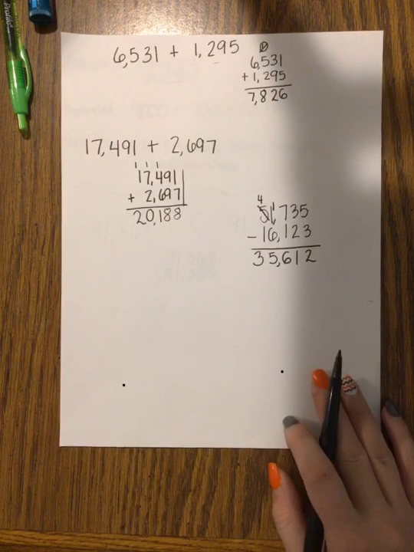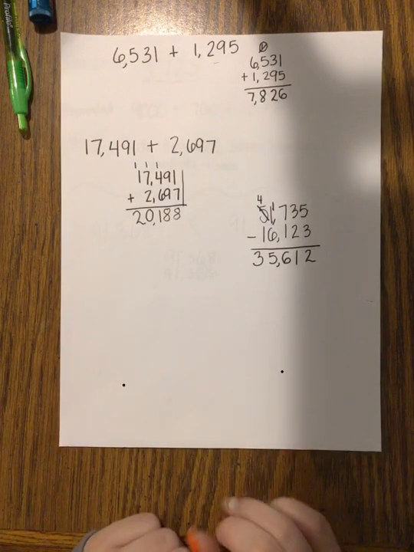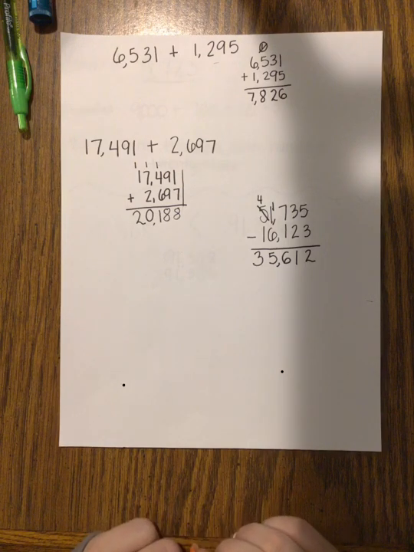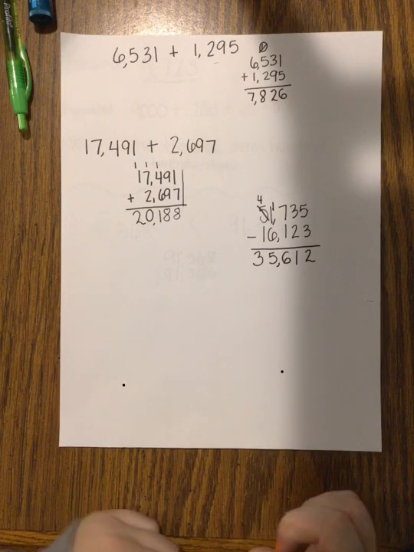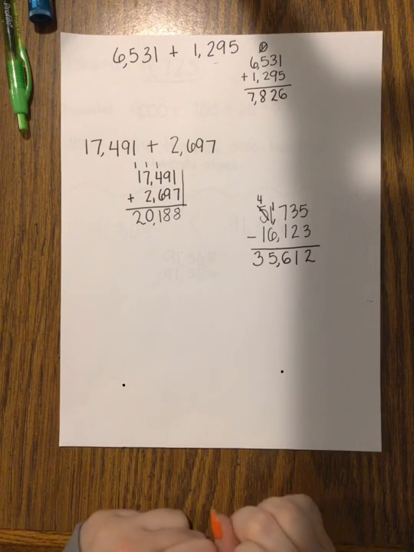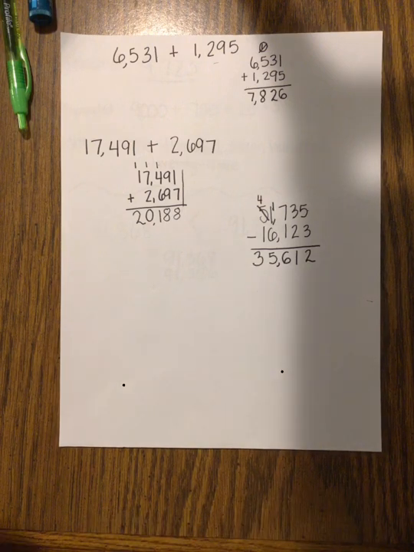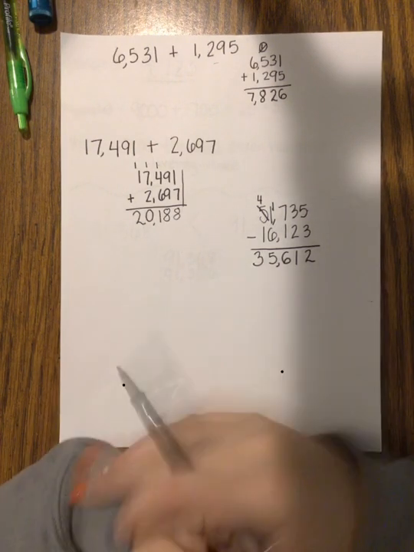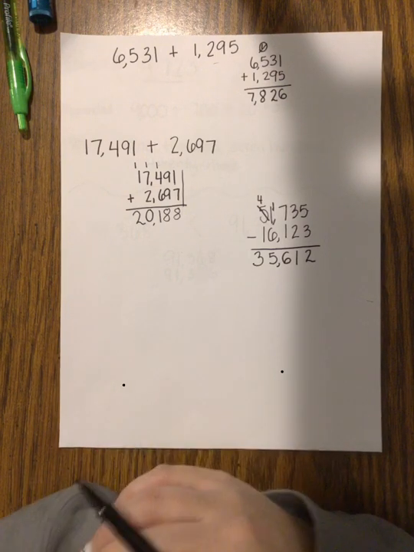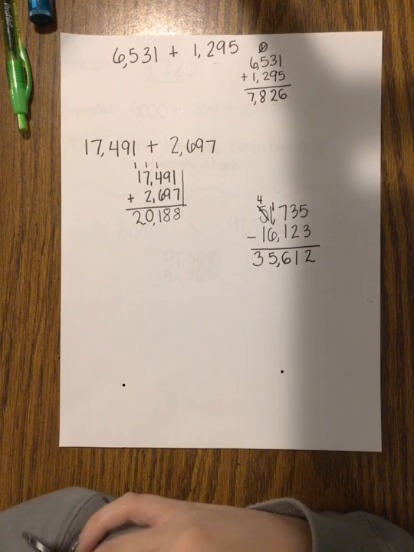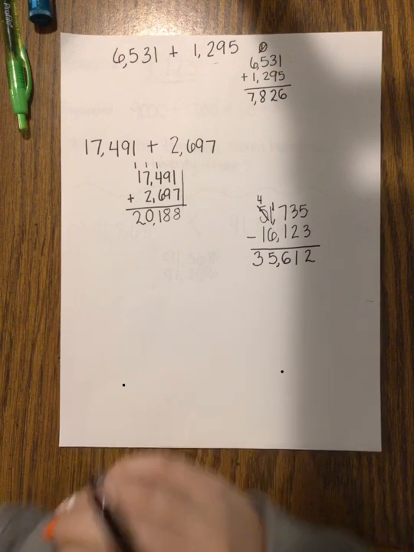A couple keyword hints. Remember, if something asks you how many more, that means we're trying to find the difference. If something is just asking how much did they spend, that's an addition problem, because you're just saying we bought this and we bought this. And is a keyword that means add. Difference means that I'm going to be subtracting. If they spend money, it's usually a subtraction problem. So just really look for those keywords that we've been learning.